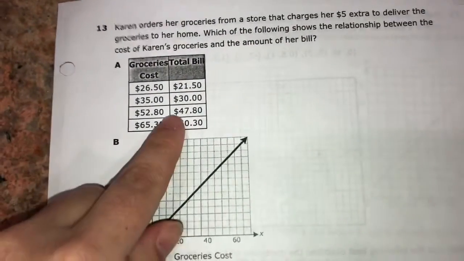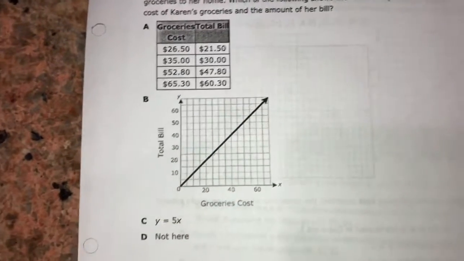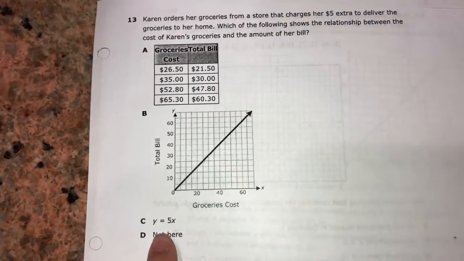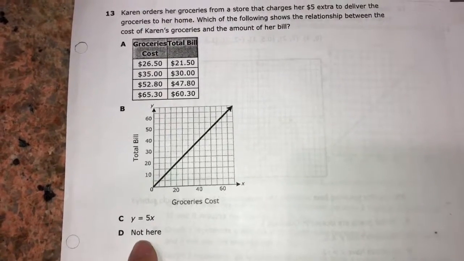Does your T-chart match this T-chart? Does it match the graph? Does it match the equation? Or do none of them match? D, not here.